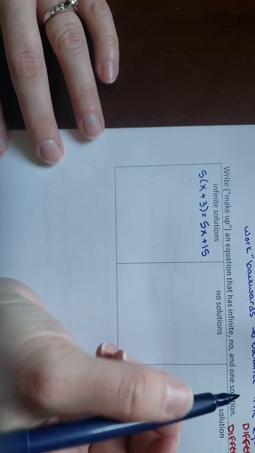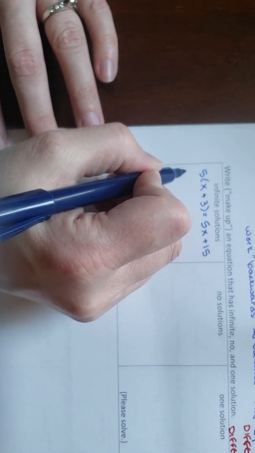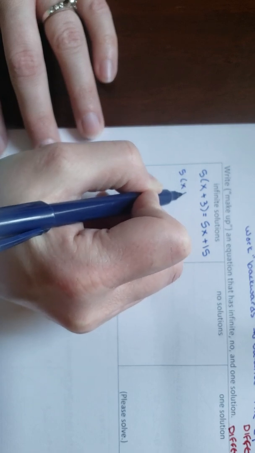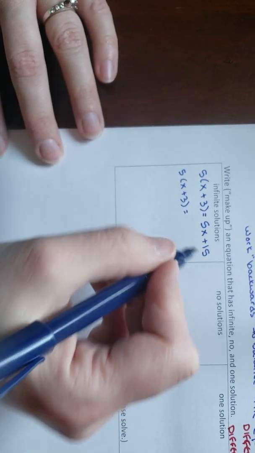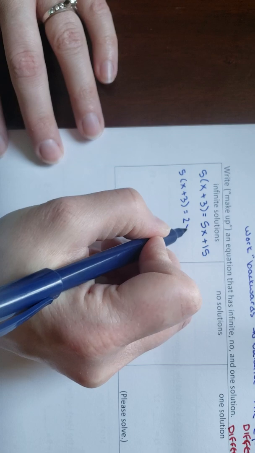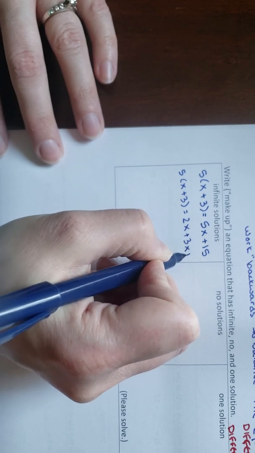Now could I be creative maybe and do 5x plus 3 equals 2x plus 3x plus 15? Can you break it down like that? Yeah, sure thing. Go for it. If you want to be creative.